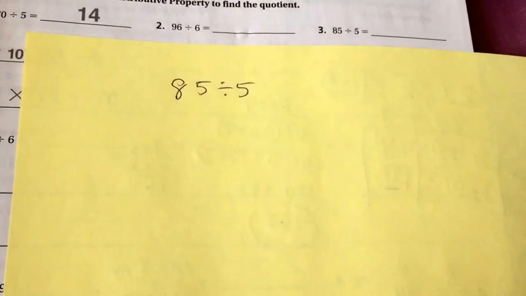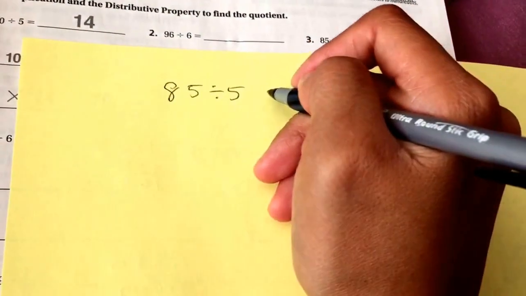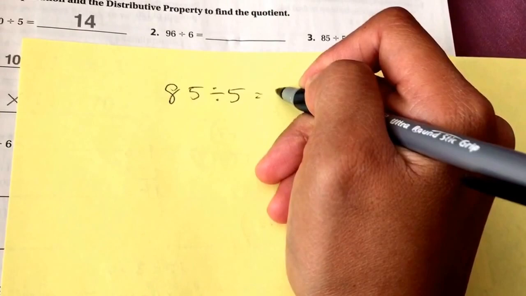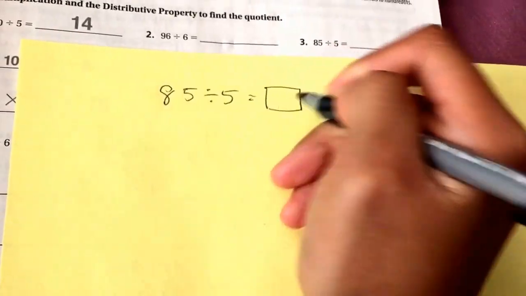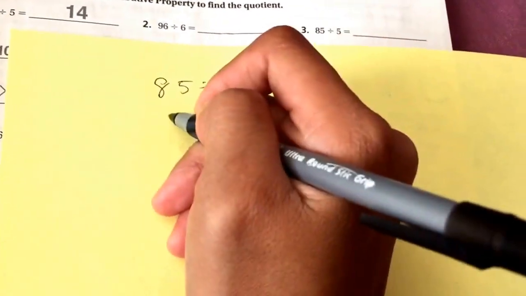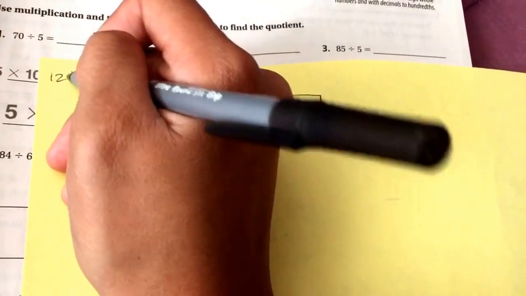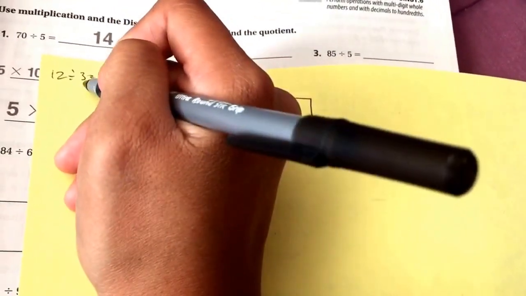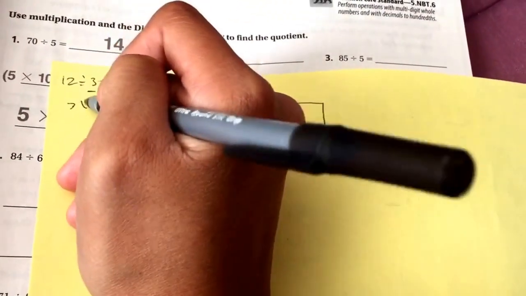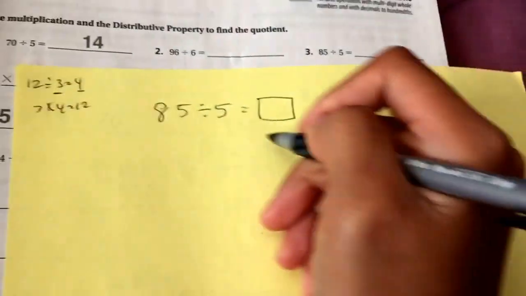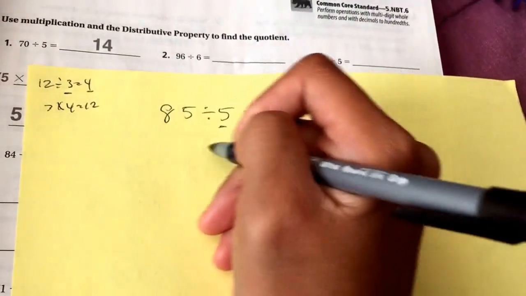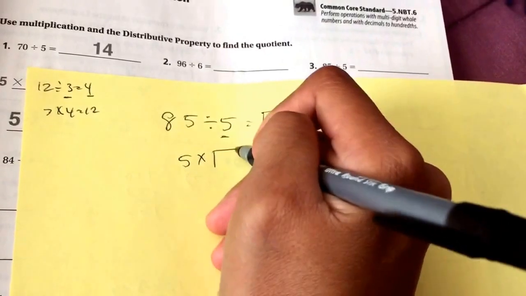For 85 divided by 5, we're going to change it into a multiplication problem. And we're going to say, in case you don't know, 12 divided by 3 equals 4, and that's the same as 3 times 4 equals 12. So 5 times blank equals 85.